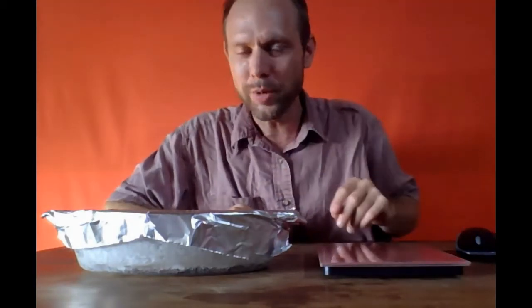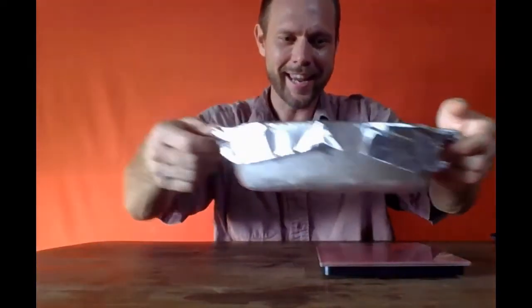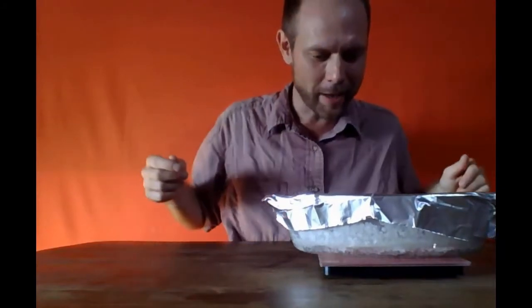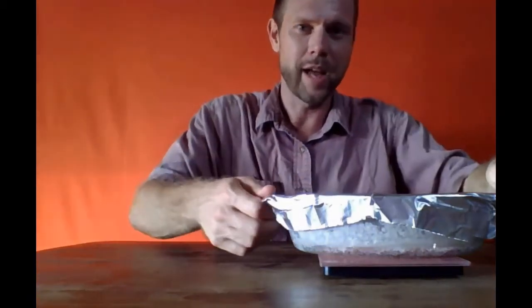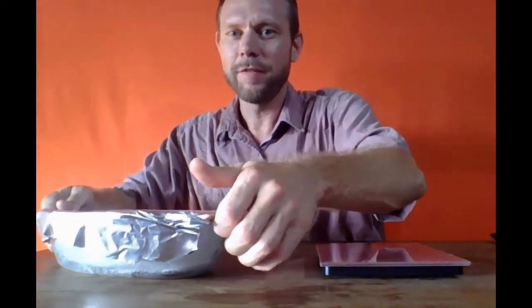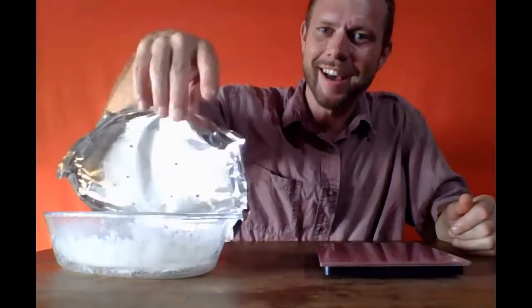Now, what we should do here, I want to take off the lid and take a look at this. If you remember, before we put it into the oven, we weighed the tray with the aluminum foil on. Before I disturb anything, I've got my scale here, and let's put this on the scale, and we are now up to 958 grams. Let's go ahead now and see what's under the lid.